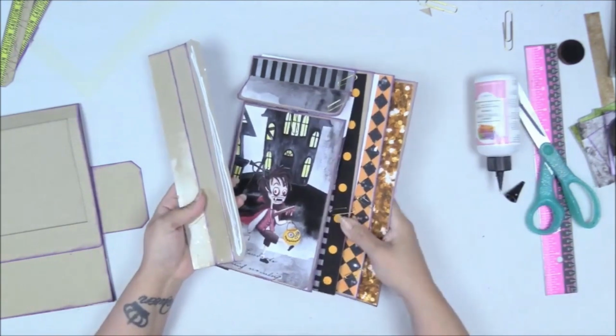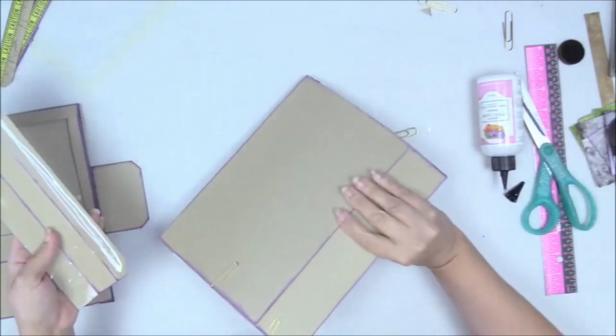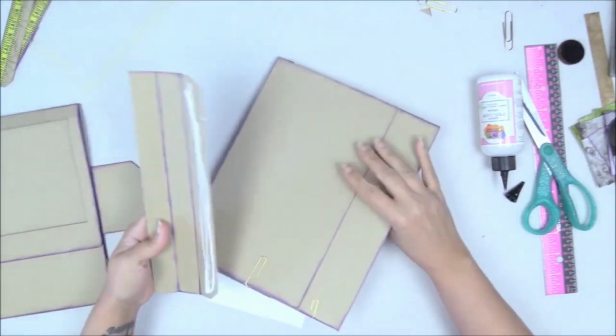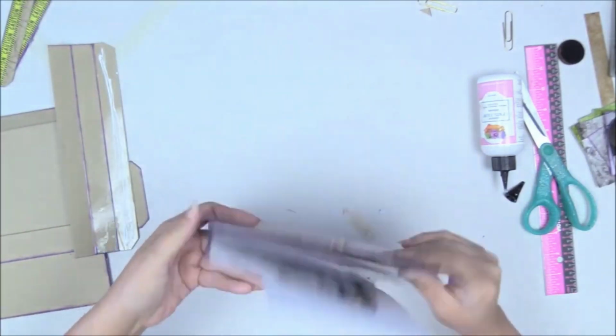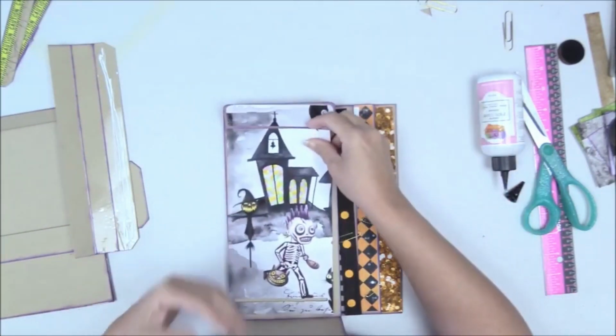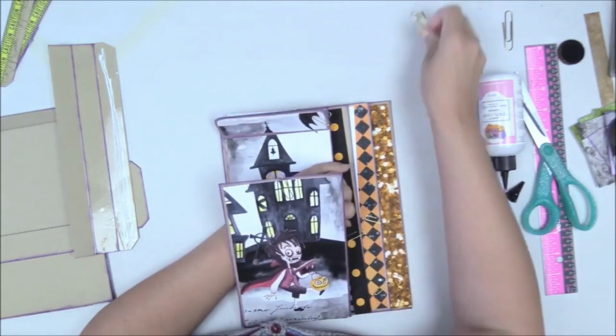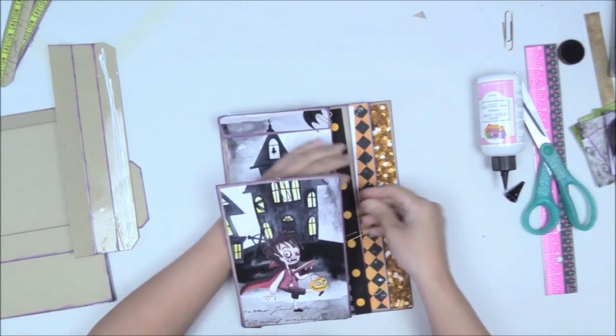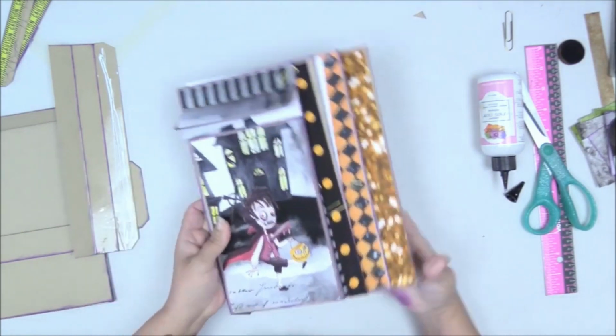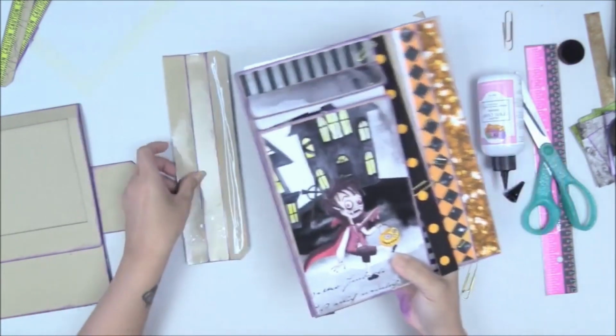All right, and what do we have back here? We have our binding pocket. Remember our binding pocket. I still haven't glued this on because I never know if I'm going to change something, so I leave it till the very end until everything is put together and I'm happy with it. That's just the way I operate, folks.